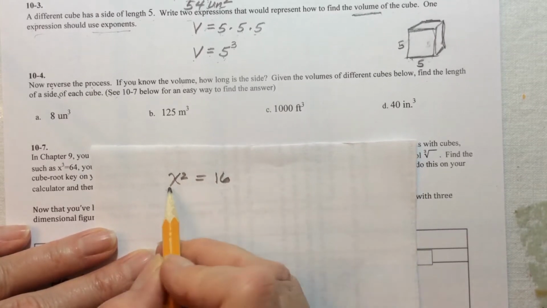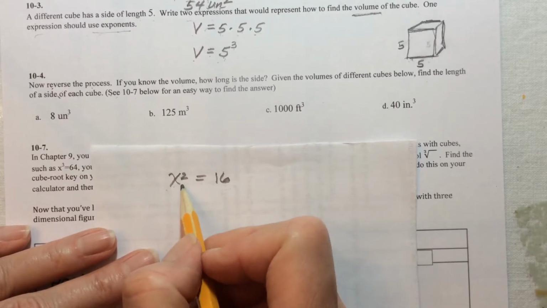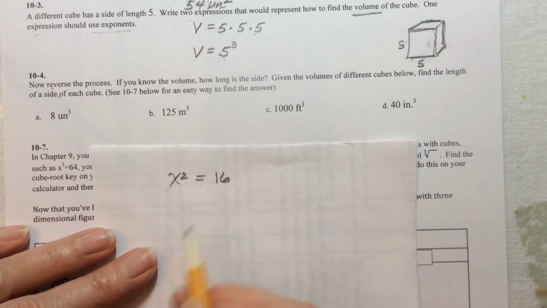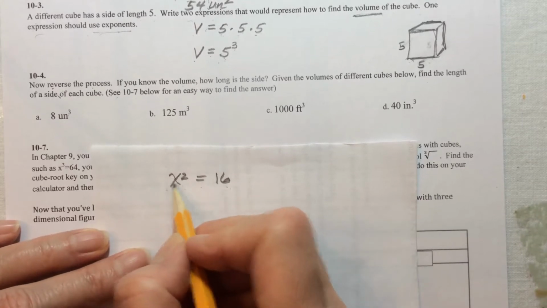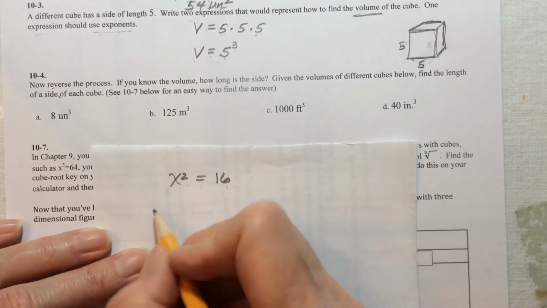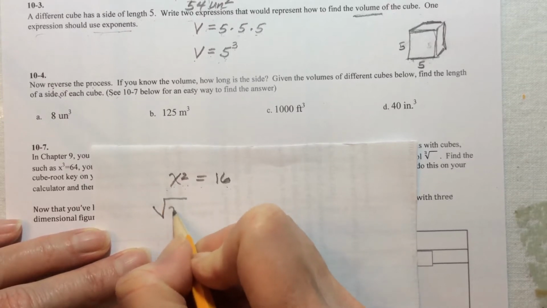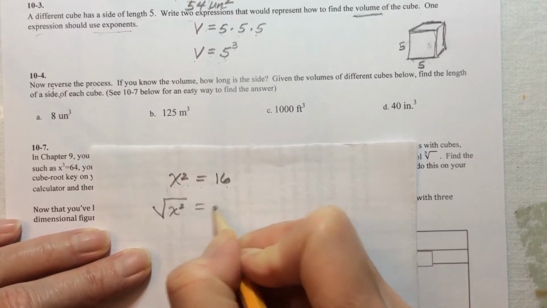or if we wanted to solve this equation, we had x squared and it was equal to 16. How do we find out what x was? We would reverse the squaring by finding the square root of both sides.